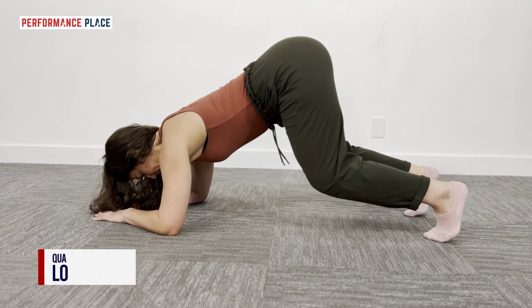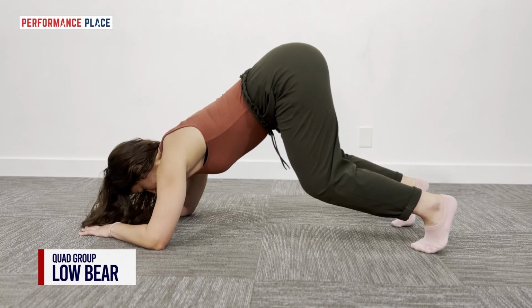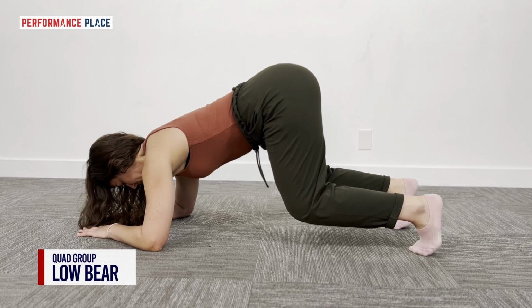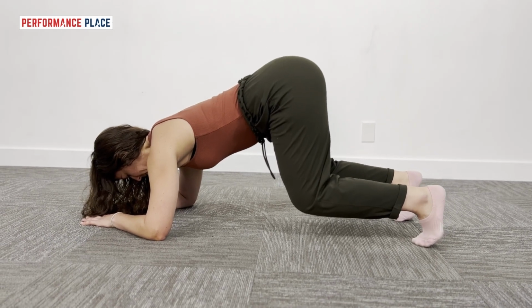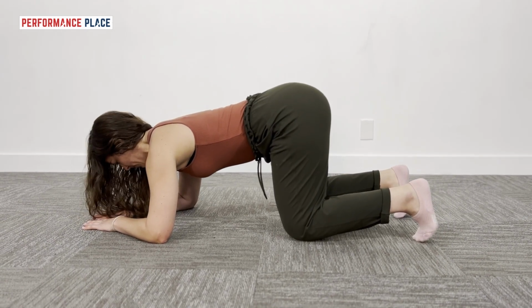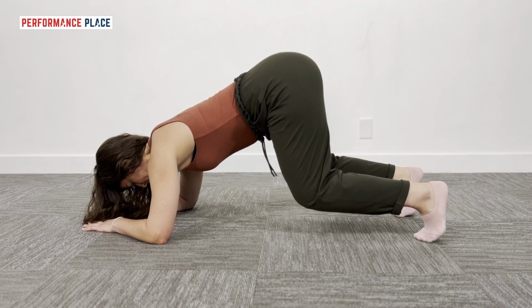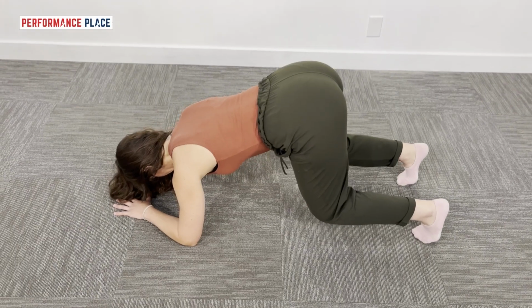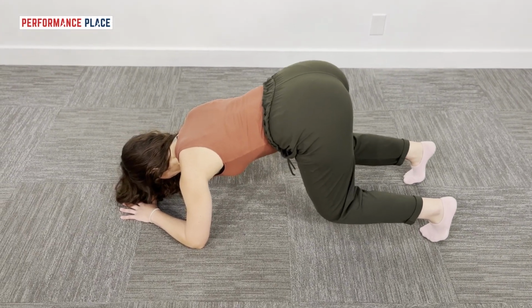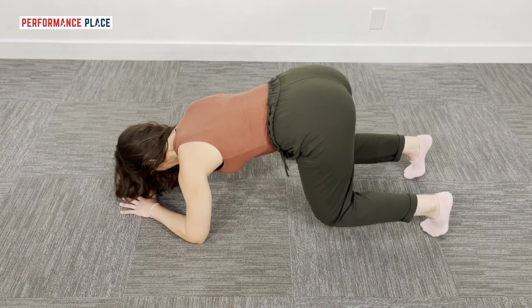This is going to be the front side of the thigh right around here, and it's going to burn like heck for most people. One of my favorites is a low bear, which is from DNS, dynamic neuromuscular stabilization, a type of rehabilitation that we like to use here at Performance Place. It's very simple. You make your hands into the shape of a diamond, let your elbows splay a little bit outward, keep your elbows in contact with the ground, toes into the floor, raise the knees off the ground, and sit there and make your quads burn.